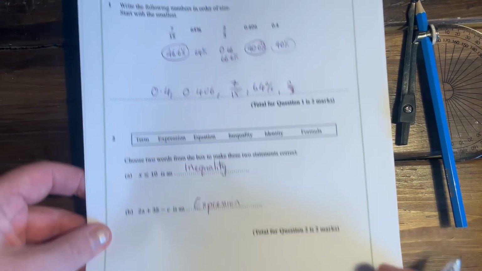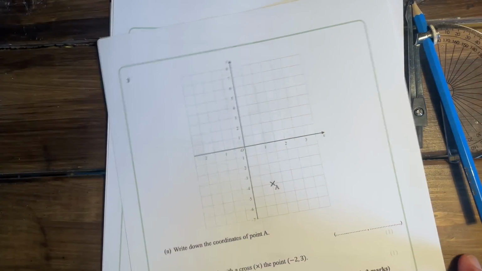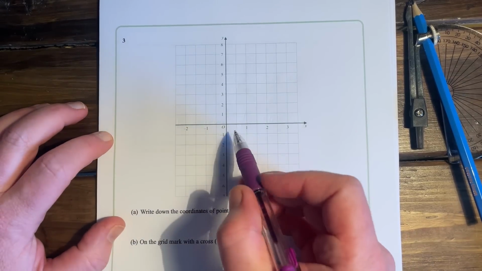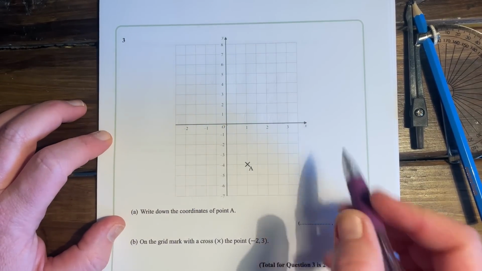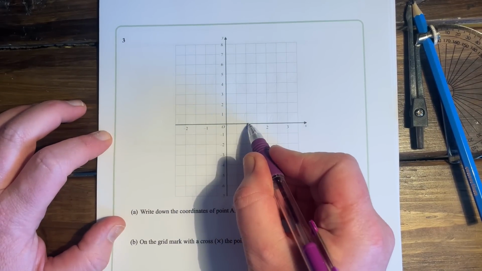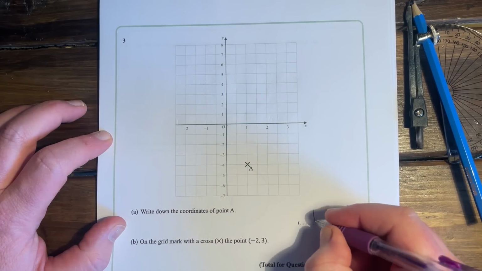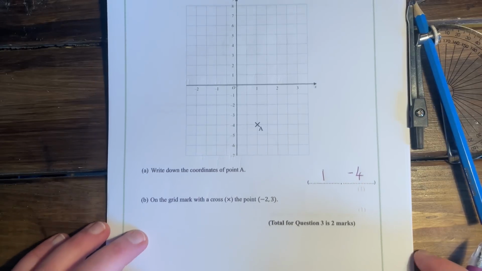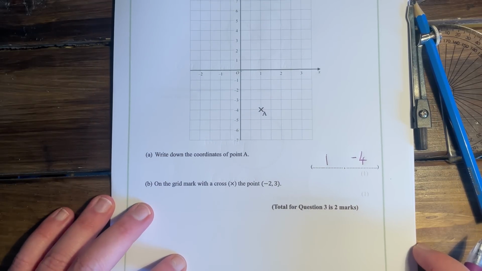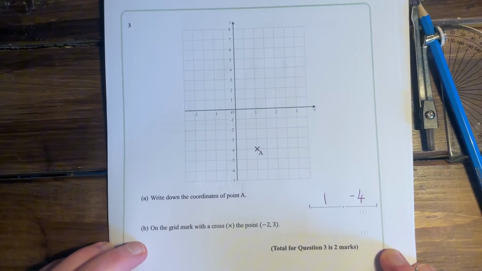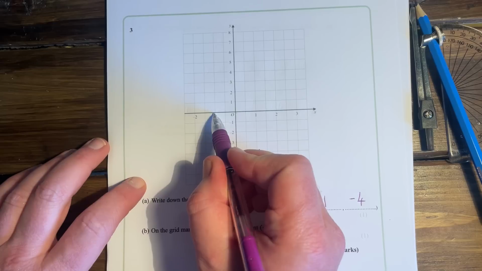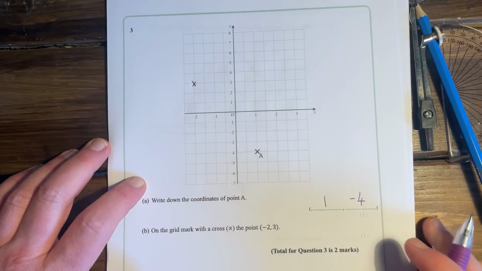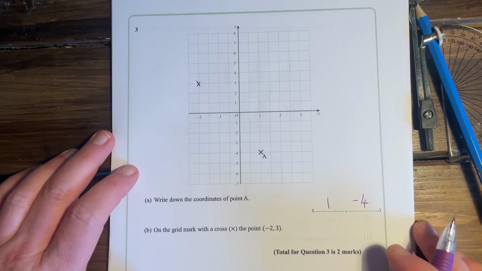Okay, question number 3. Write down the coordinates of point A, always starting at 0, 0, the origin. We're going to go sideways 1, downwards 4, so positive 1, negative 4. On the grid, mark with a cross the point -2, 3. So -2 sideways, -1, -2, and then upwards 1, 2, 3. It says label it with a cross, and then that should be fine.